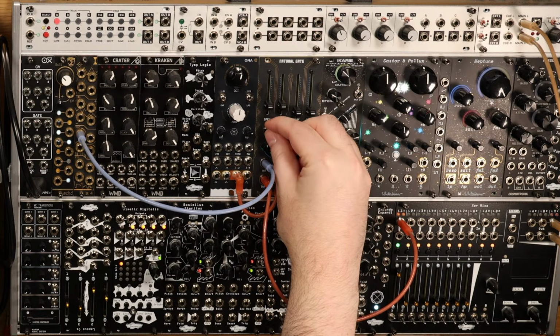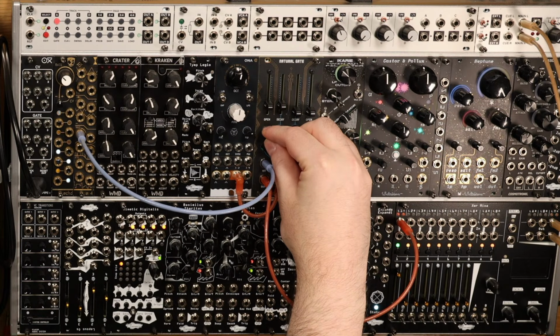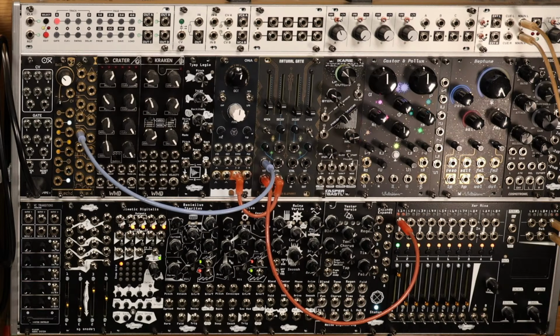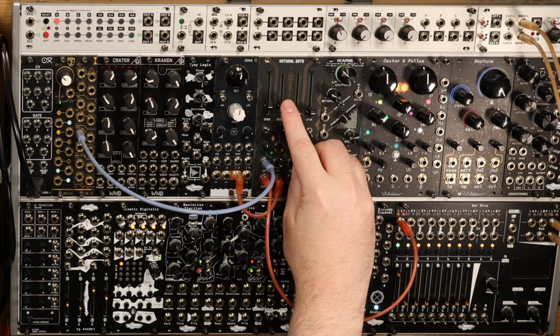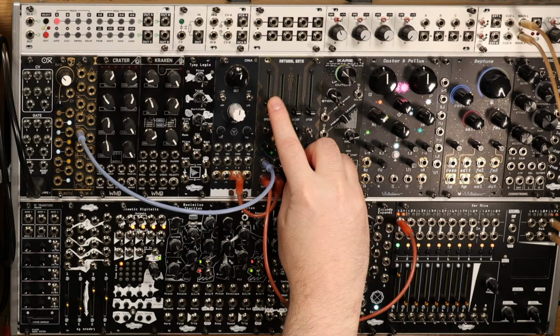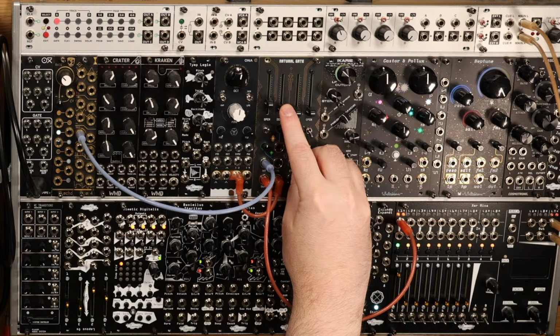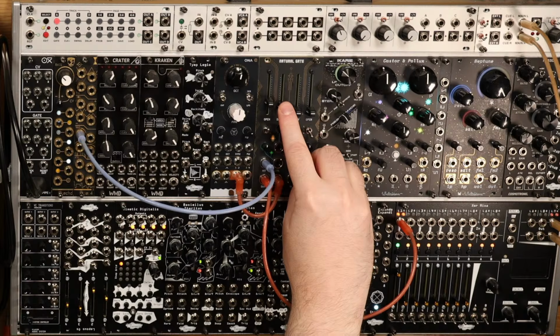Top one, bottom one, middle one. So these are the 3 internal envelope shapes that you have. And I think they all sound good and will be differently suited for different input signals.